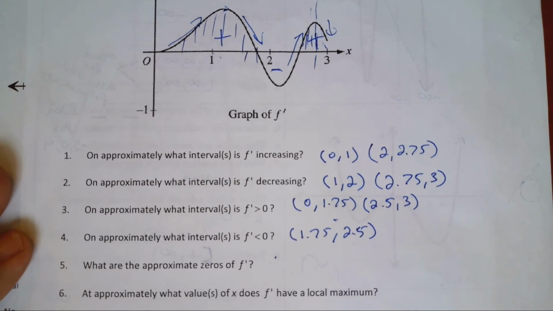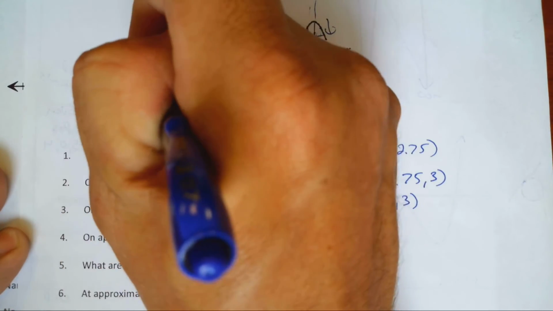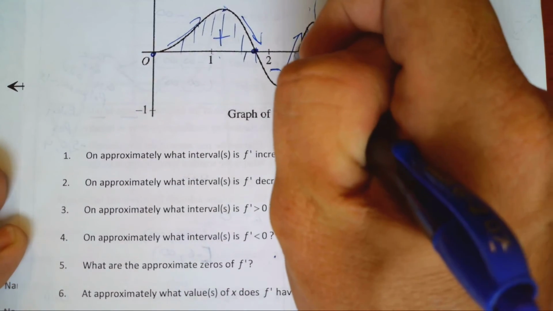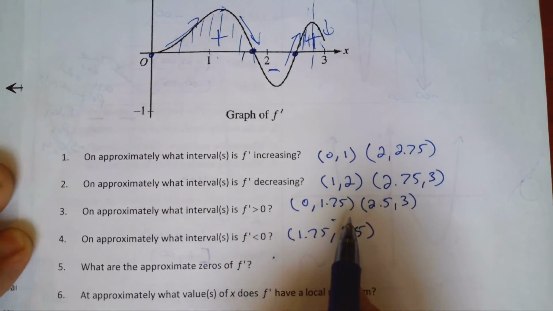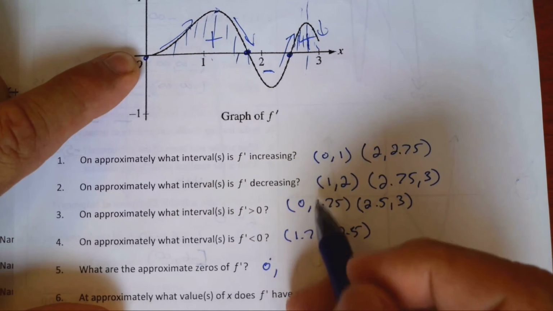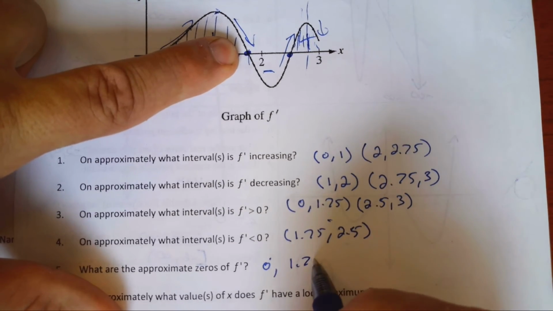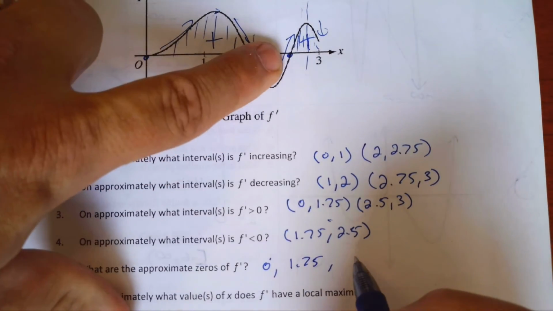What are the approximate zeros? They're the same things we just used though. If you notice, it's like these values, right? 0. So at the zeros, it changes over from positive to negative. 1.75, and then we got one at 2.5.